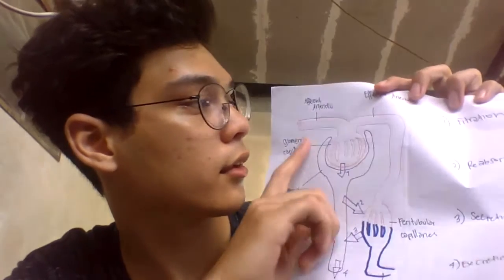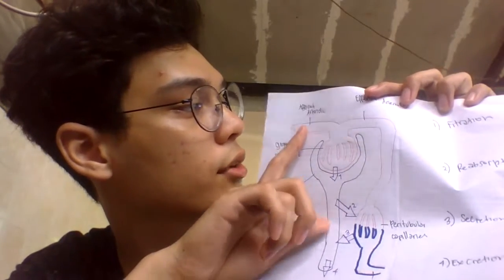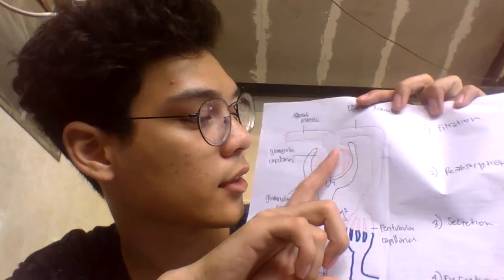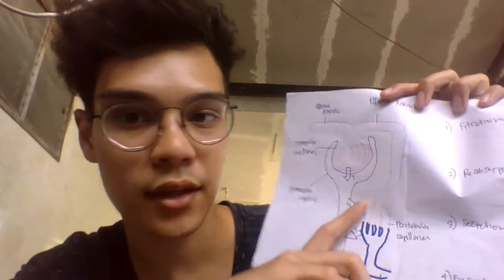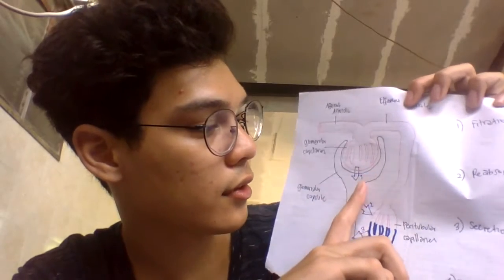Next is, what are the 3 steps or processes of urine formation, where do they occur, and what materials are reabsorbed or secreted into the urine? So I have another diagram. The blood starts here, the afferent arteriole, goes into the glomerular capillaries, then the filtration occurs.